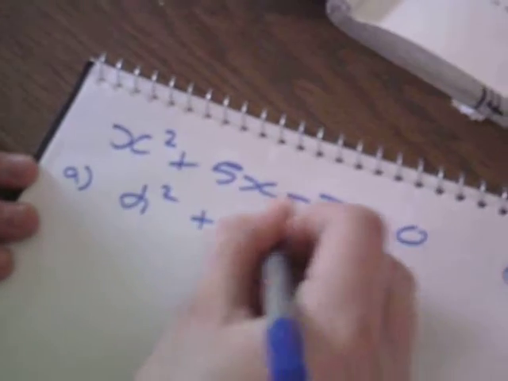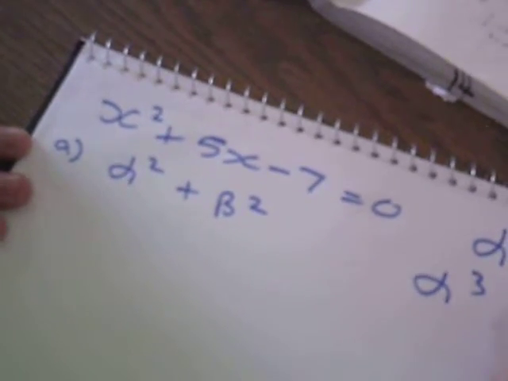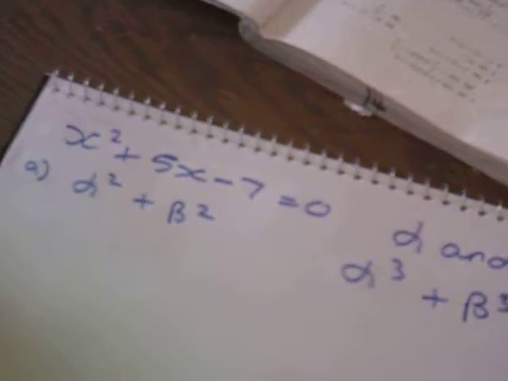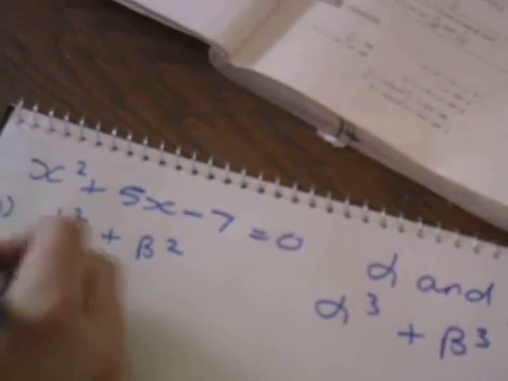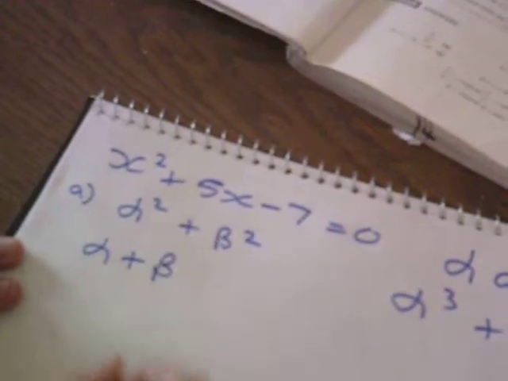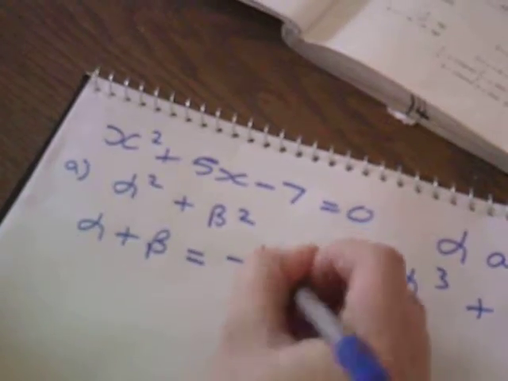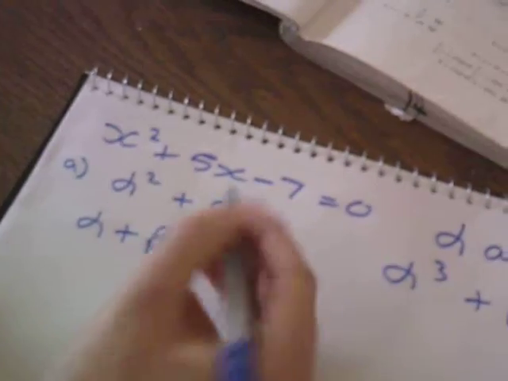Okay, the first part of the question asks us to work out alpha squared plus beta squared and alpha cubed plus beta cubed. Now they don't seem very nice, but in order to work these out we're going to have to work out the sum of the roots. So alpha plus beta, which is a simple formula, which is minus b over a, referring back to our quadratic.